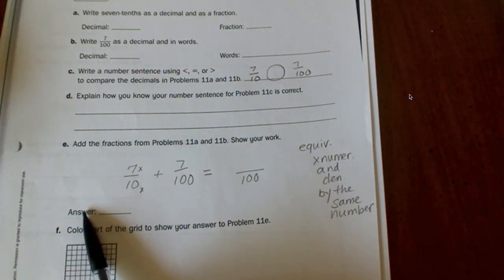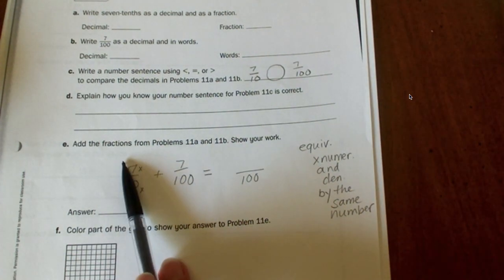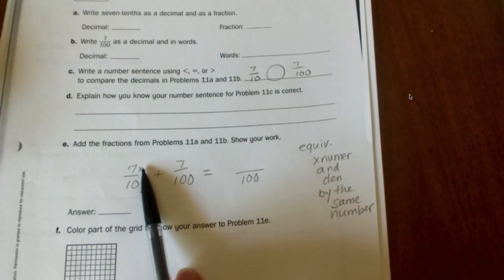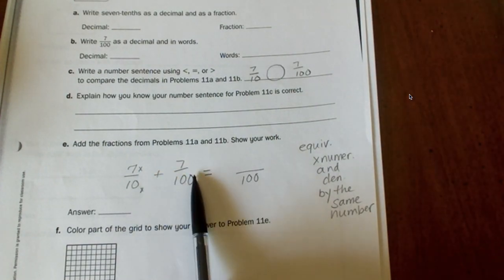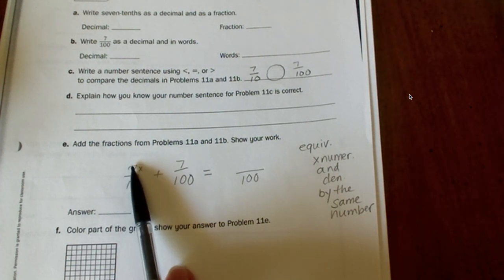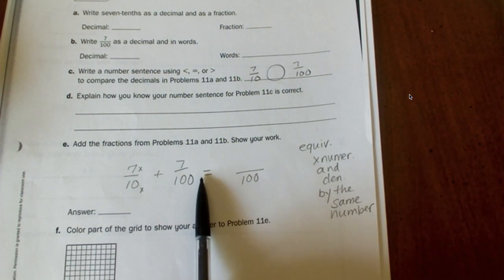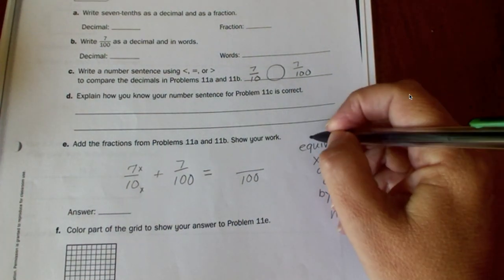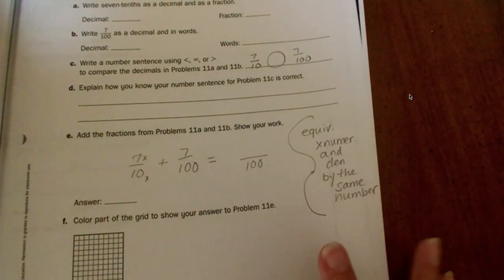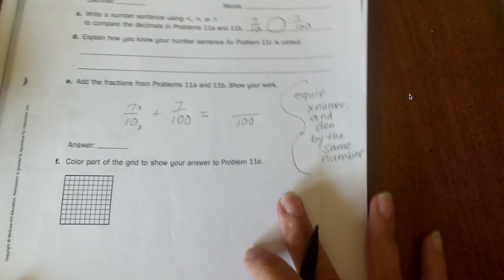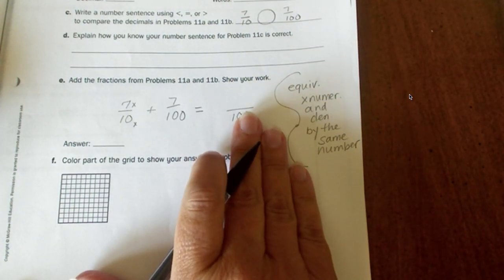So then write your answer right here. And I've basically done the whole problem. What do you times 7 by? What do you multiply 10 by to get 100? And then you have to multiply the numerator by that. So then you can add them together. But this has got to be 100. Okay. Hopefully that makes sense. If it doesn't, then it just doesn't. We're just going to move on. Okay, so then you're going to color this in for whatever that equals.